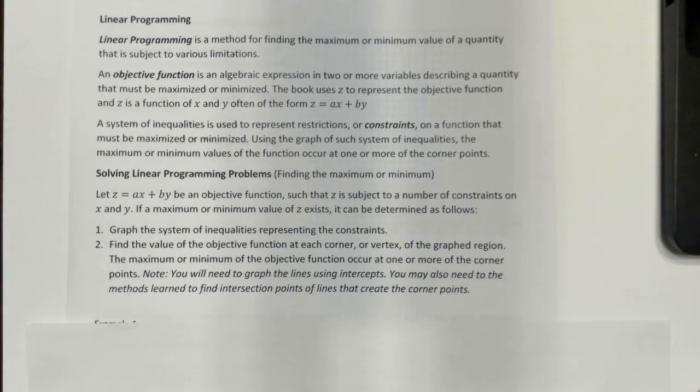We will graph the system of inequalities representing the constraints. The constraints are rarely given as inequalities. They're usually written in the story or in a sentence, and we have to interpret that into an inequality. And then we're going to find all the points where these inequalities, the feasible region, the shaded regions, intersect. That creates our corner points or vertices. And then we find the maximum or minimum that we're looking for.